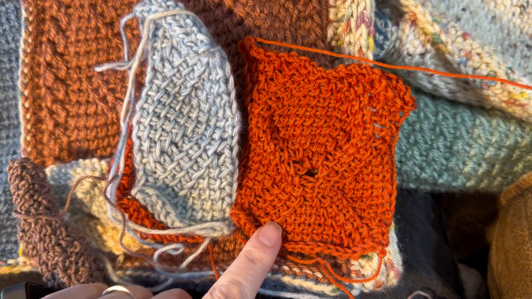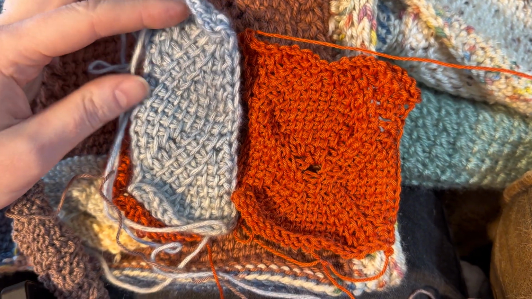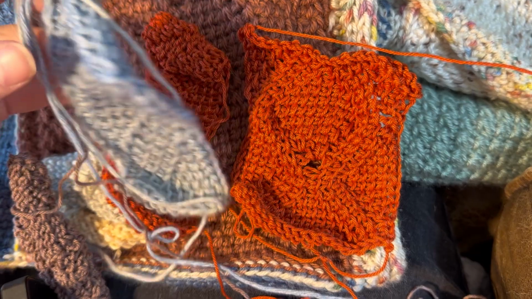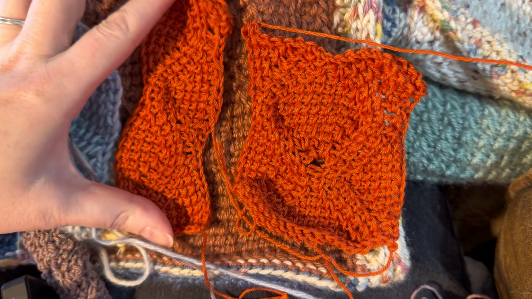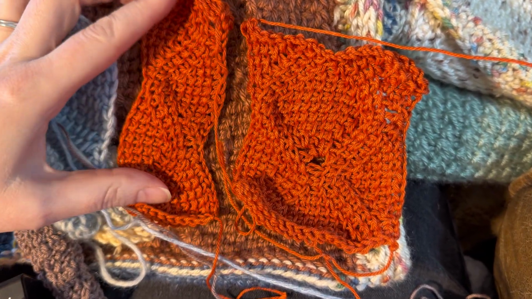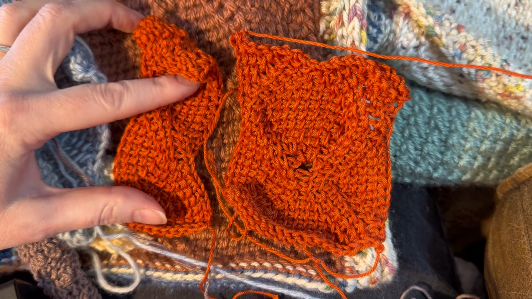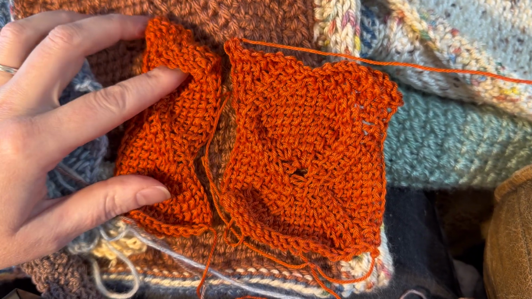But this was really a fun exploration of what you can do with some repeating patterns and what you can develop. I really think this would be really lovely, like as done up in a thicker yarn, maybe as like an ear warmer for the fall and winter.